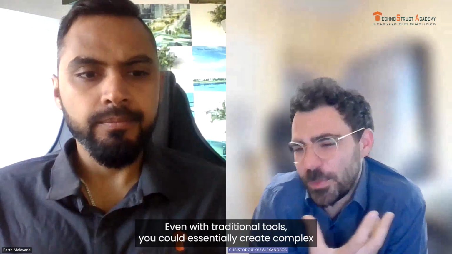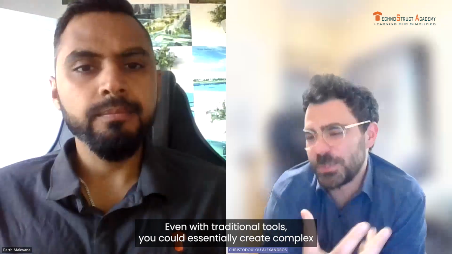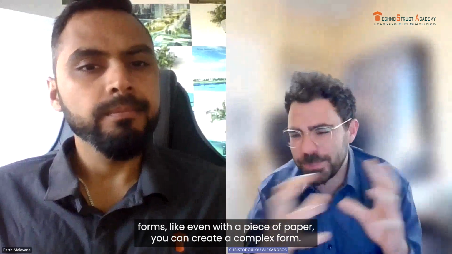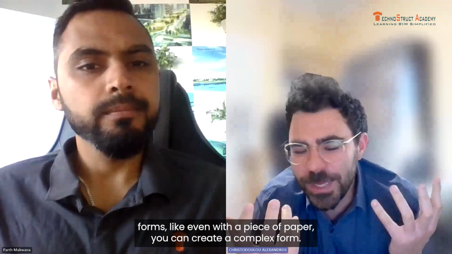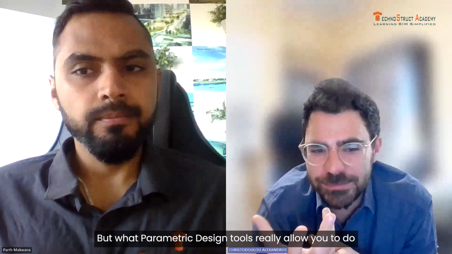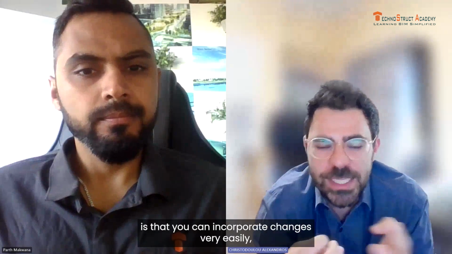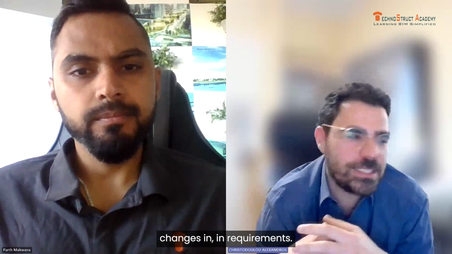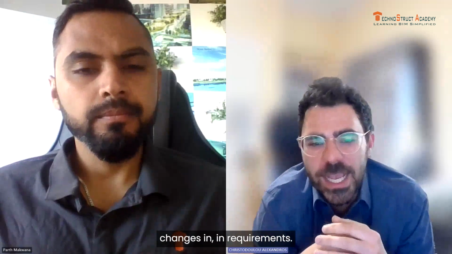Sure. Even with traditional tools, you could essentially create complex forms. Even with a piece of paper, you can create a complex form. But what parametric design tools really allow you to do is incorporate changes very easily, changes in requirements.